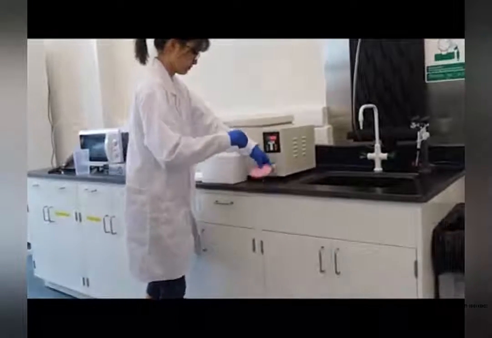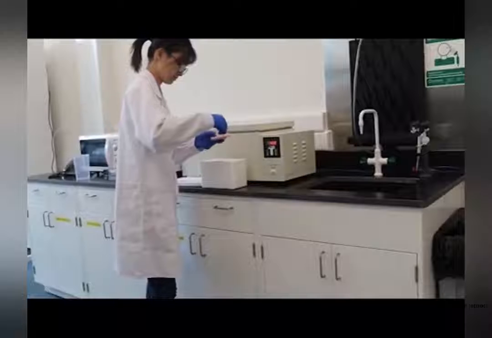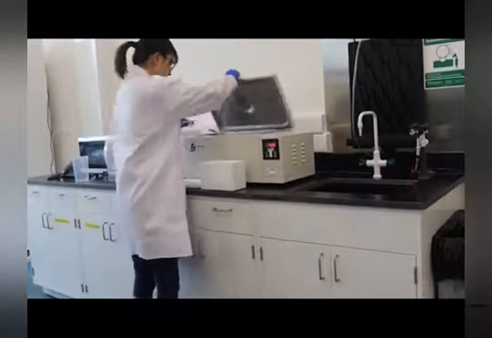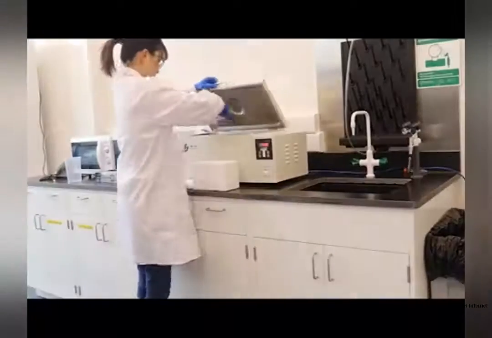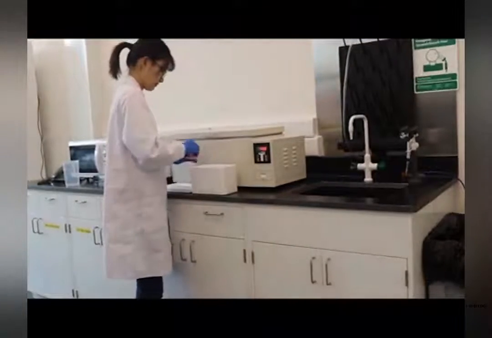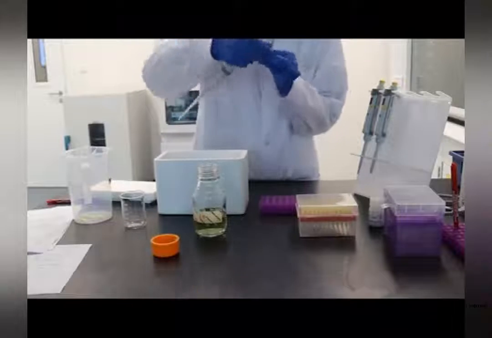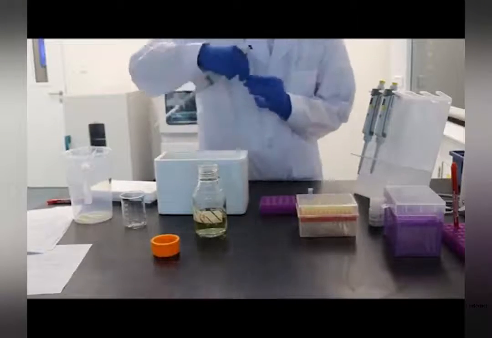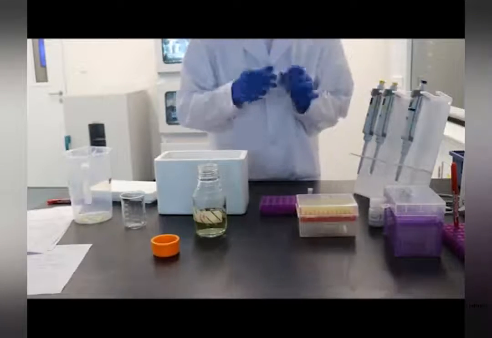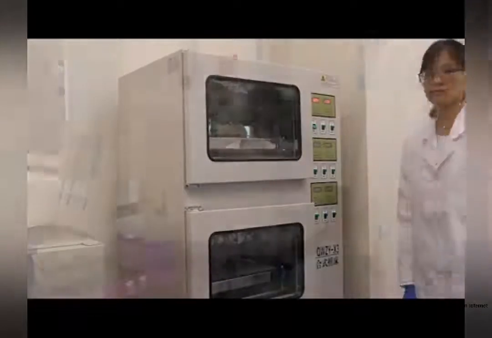Carry the ice container over to the hot water bath, which is set at 42 degrees. Insert both tubes into a float and immediately place the float into the warm water for exactly 45 seconds. After 45 seconds of heat shock, return the tubes to the ice container and incubate them for 2 minutes. Pipette 500 microliters of LB medium into each tube. Gently mix the tubes by tapping them with fingers. Incubate both tubes for 20 minutes in an incubator set at 37 degrees and 200 RPM.